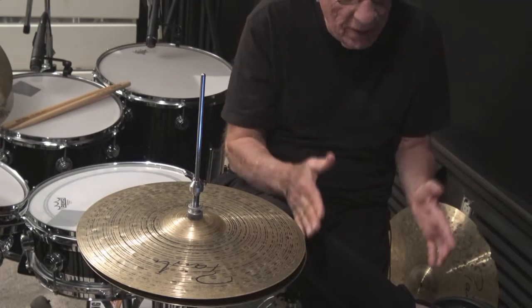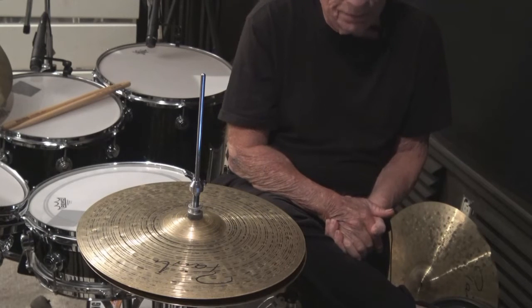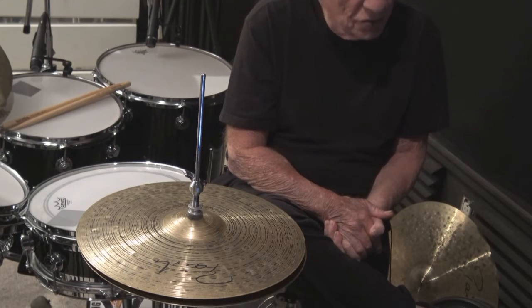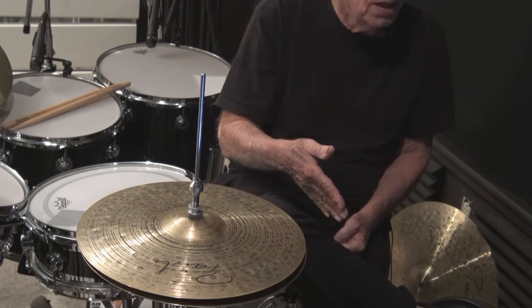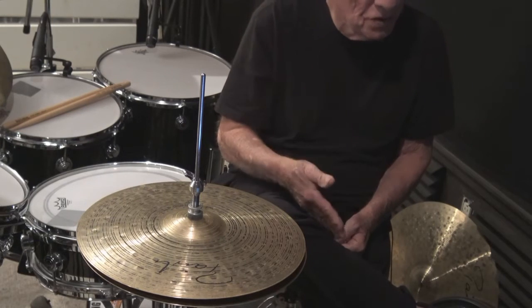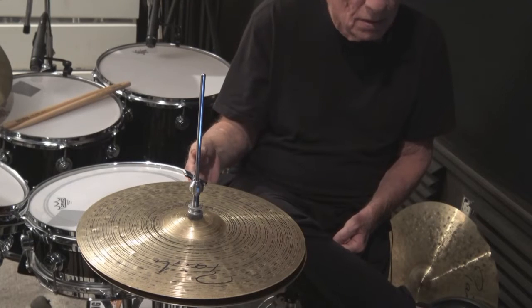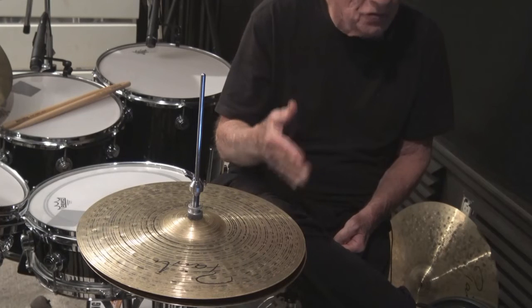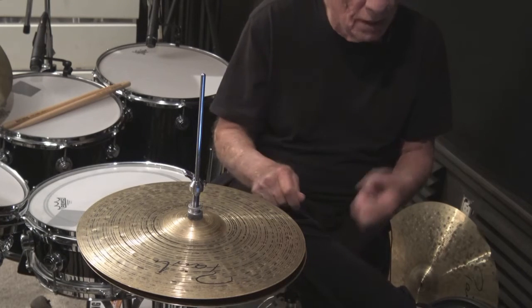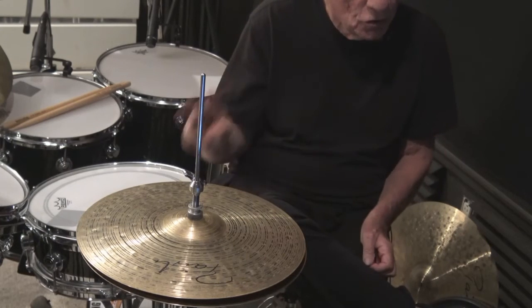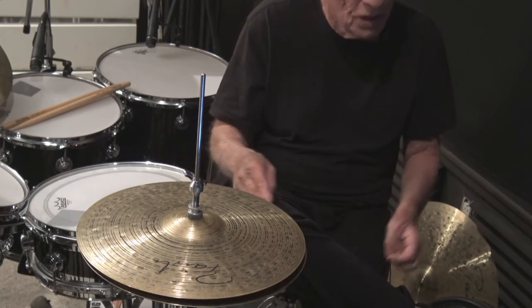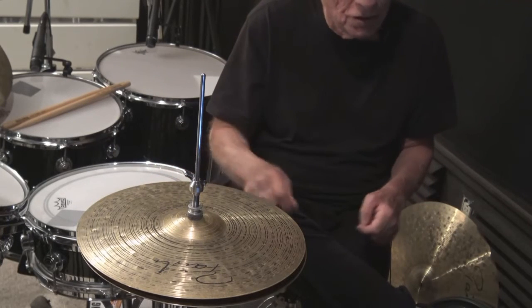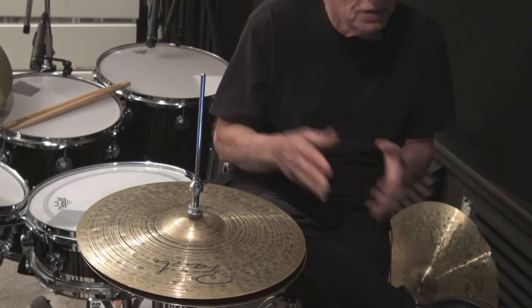If I did a flam paradiddle, I play the flam on the first note, I play a single stroke on the next note, and doubles. So now I have a flam, a single, and double. That's your rudiments. You take, for example, a 5-stroke roll. It's right, right, left, left, right. Two doubles, it's actually 4 doubles, and a single. So it's a combination of doubles and singles.